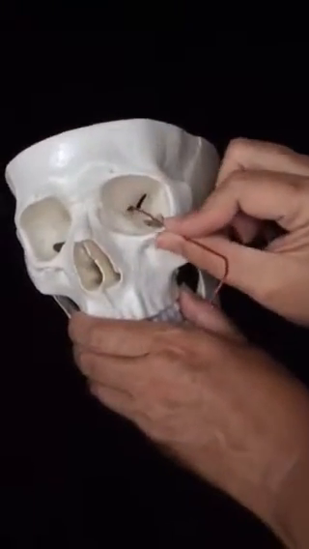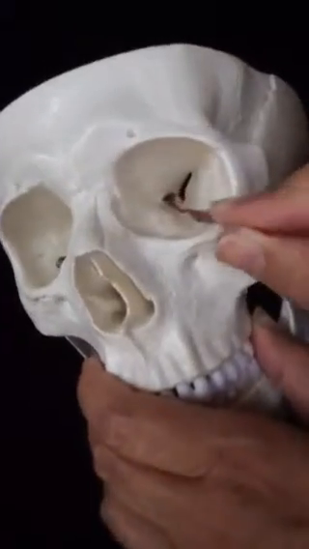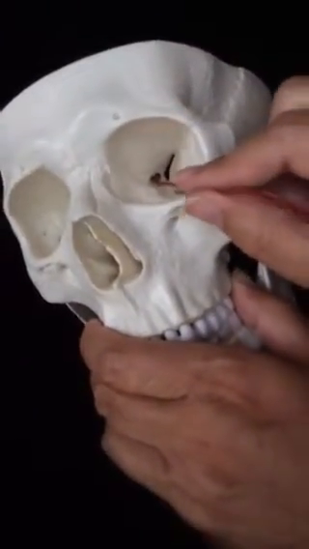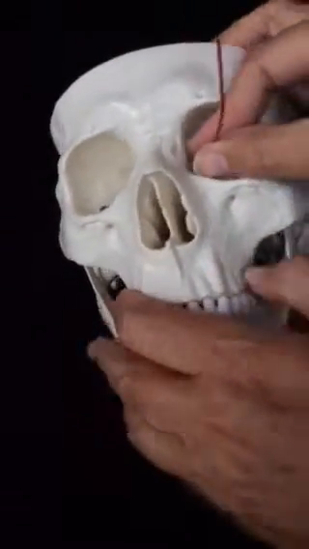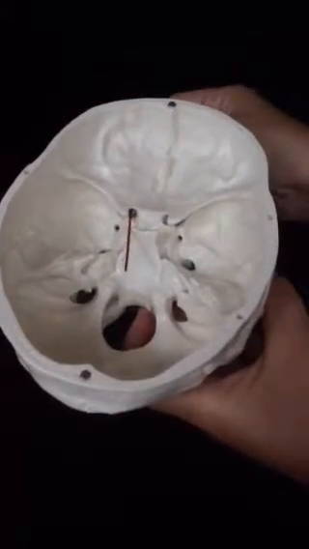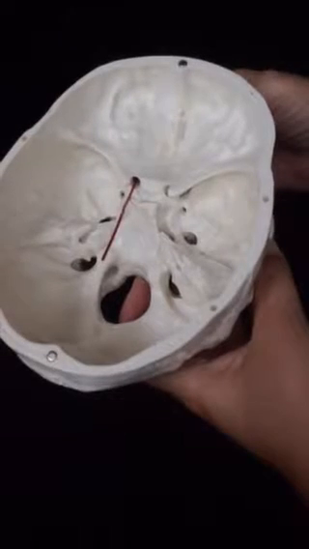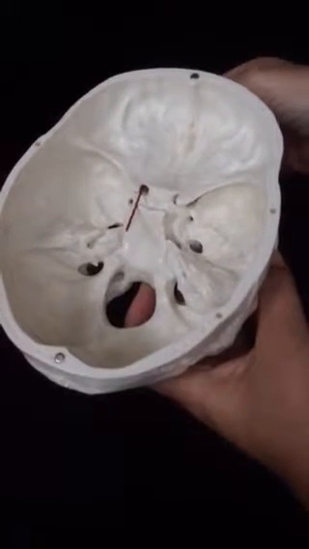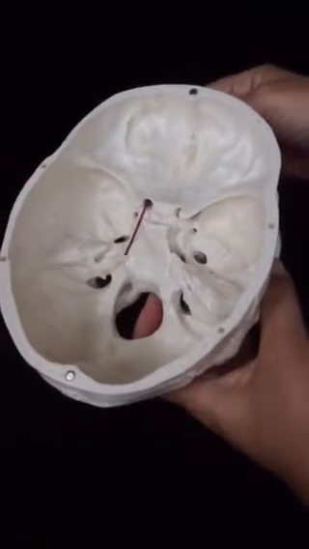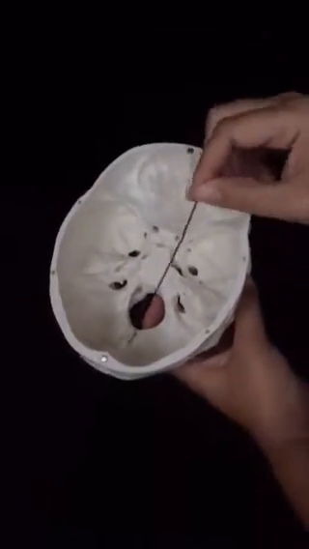So this hole over here that's round inside of the eye is your optic canal. And if you follow it over here, you're going to see where it comes out. So it comes out on the other side. And that's where your optic nerve is going to pass through. So your optic nerve passes through the optic canal and comes all the way over here to the back of the skull, because that's where your visual cortex is going to be.